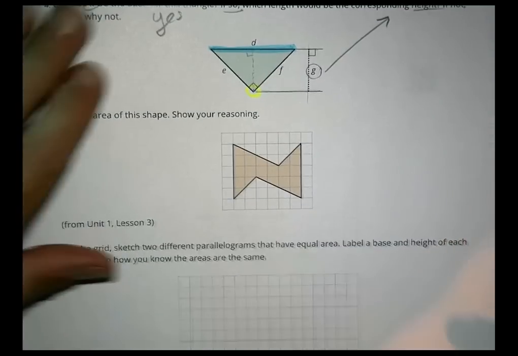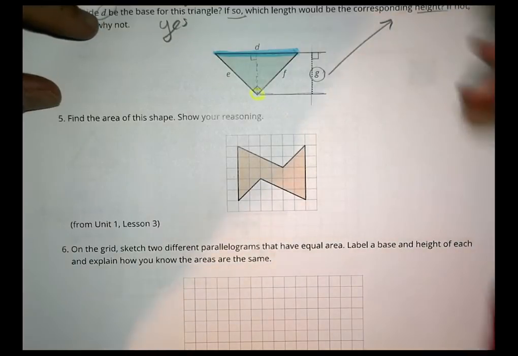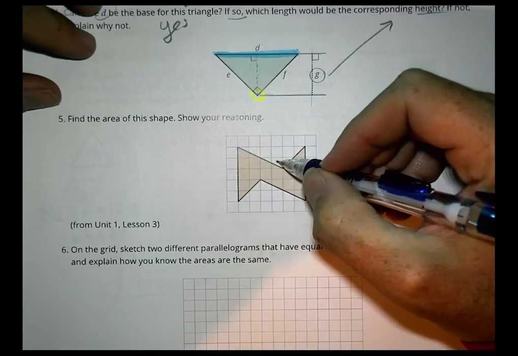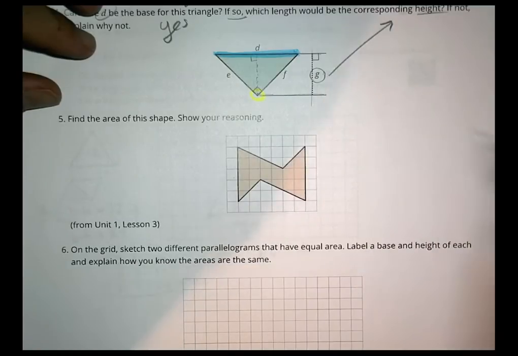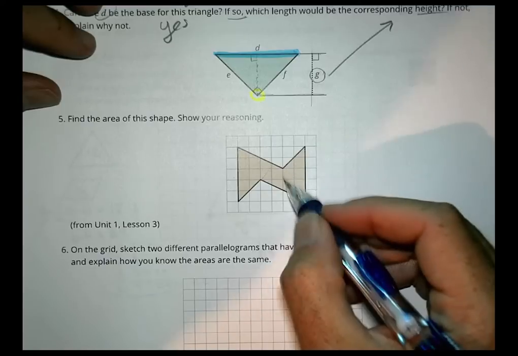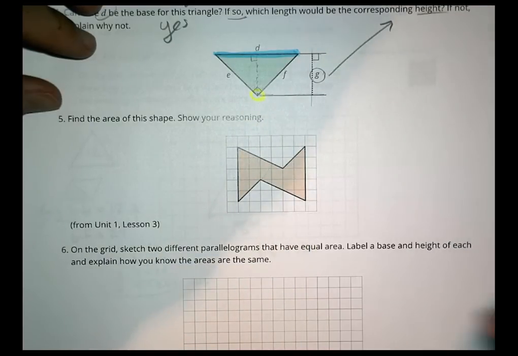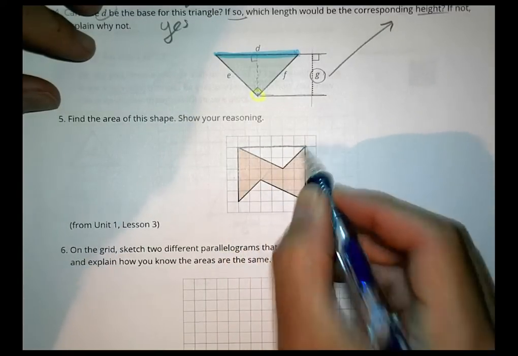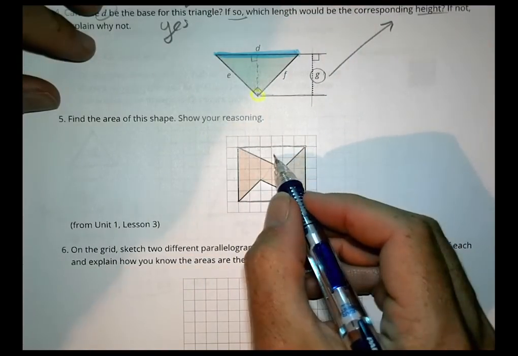All right, number 5. Number 5 says, find the area of the shape and show your reasoning. So when you look at this, you might think, well, can I chop it up into some triangle pieces? What can I do? You have to look at what you see here. When I first saw it, I thought, well, maybe I should draw it as a triangle, but that's going to be a really weird shape. That's not going to work out well. Maybe I draw it as a trapezoid and chop off things. That's going to be weird. And I thought, you know what? Let's go back to making a larger shape and then erasing or deleting the parts in the middle.